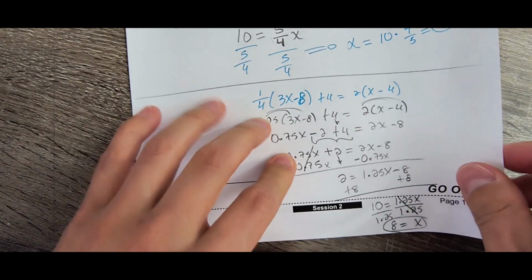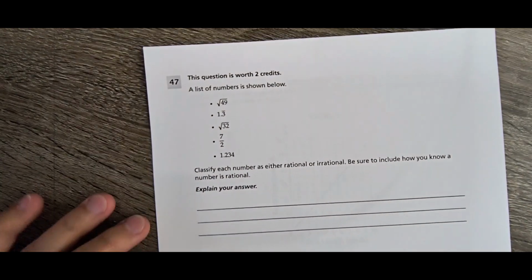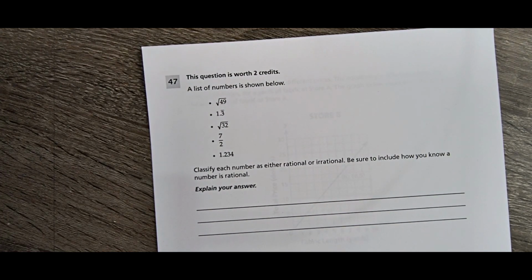Let's go to problem 47 now. Problem 47. This is a very interesting problem because this is a topic that is about rational and irrational numbers, and we need to fully understand what is actually happening with each of these numbers, right?